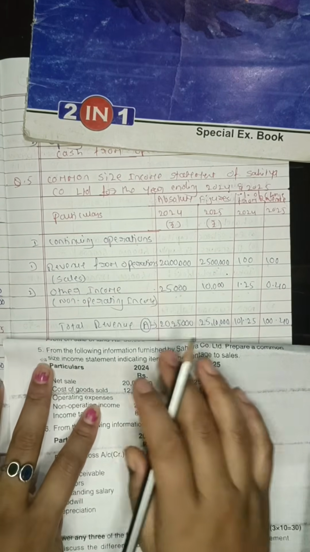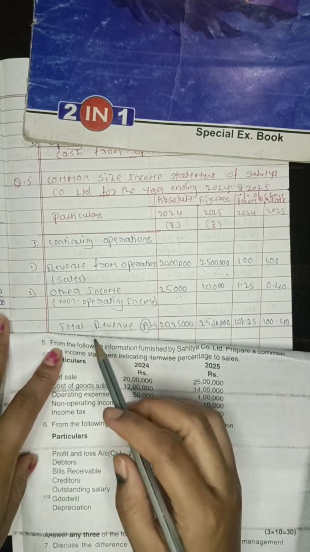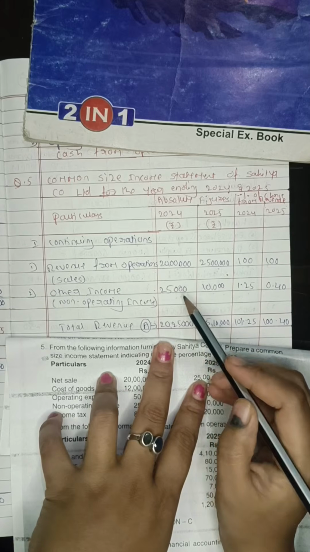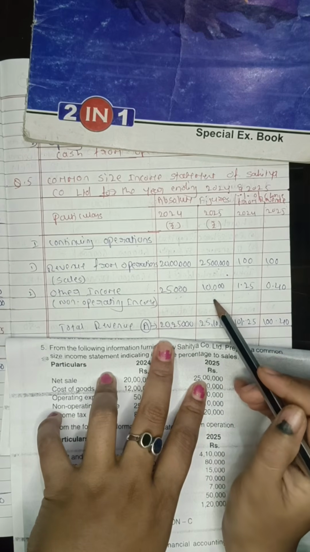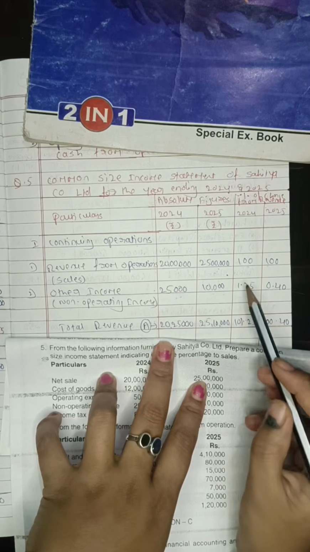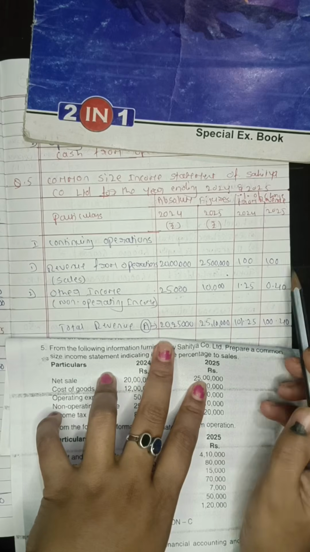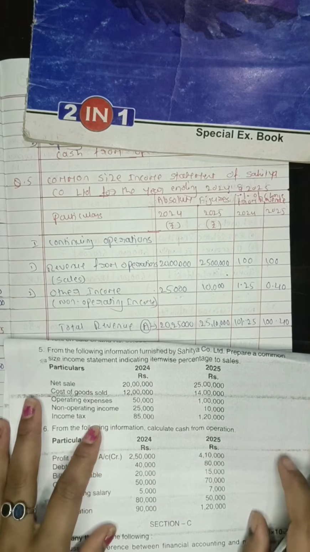Okay, we'll get total. We don't have any income here apart from these two, so we need to calculate total revenue. 20 lakhs plus 25,000, 20 lakh 25,000. 25 lakh plus 10,000, 25 lakh 10,000. So here we need to add 100 plus 1.25, 101.25, and 100 plus 0.40, 100.40.